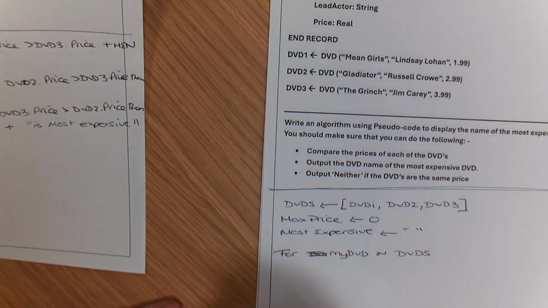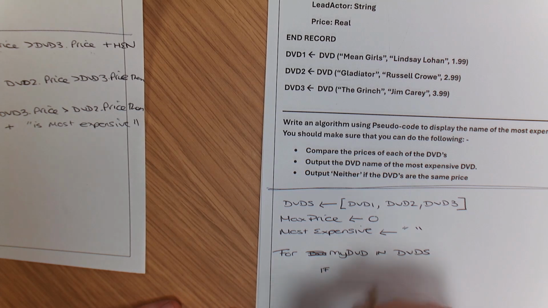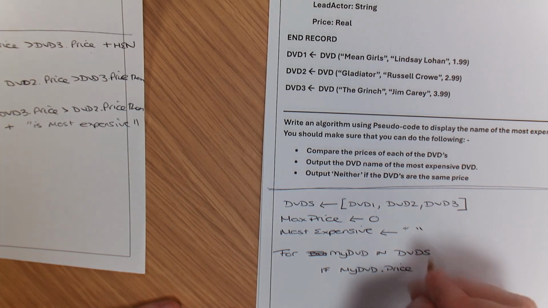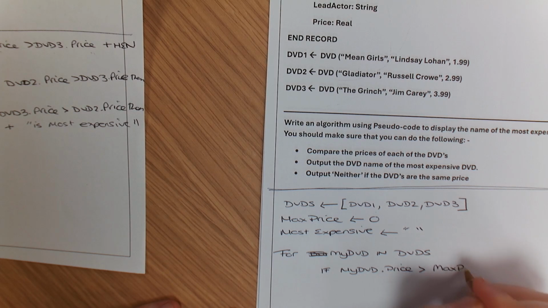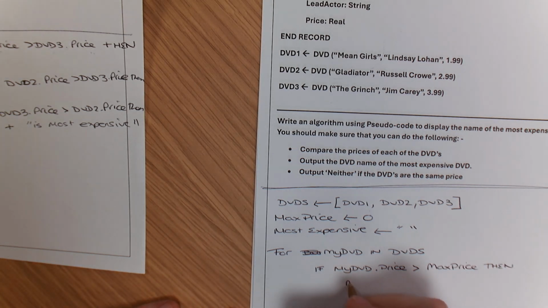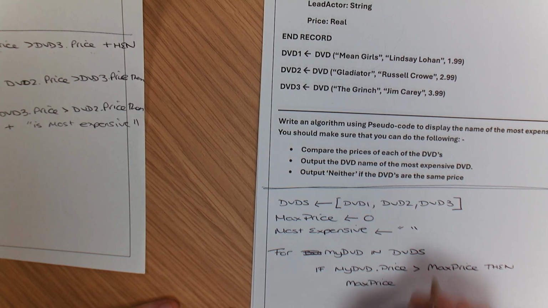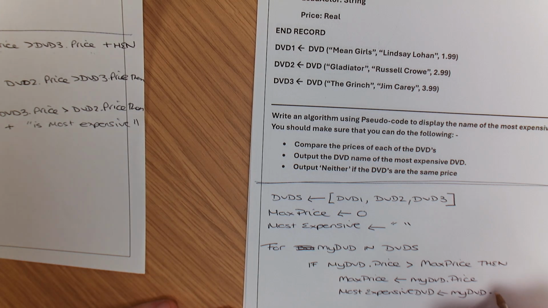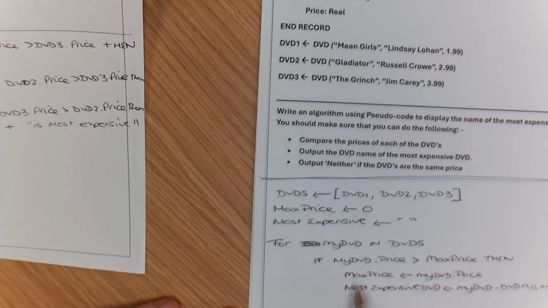I can say, so it's going through each of these items, if my DVD dot price is greater than the max price, then we're going to say max price equals my DVD dot price. Most expensive DVD is equal to my DVD dot DVD name. Does that make sense what I've done there?